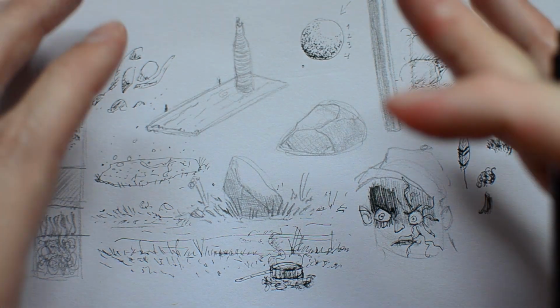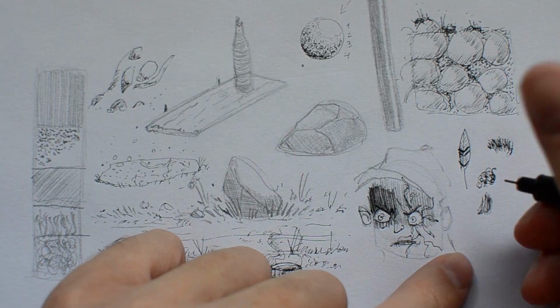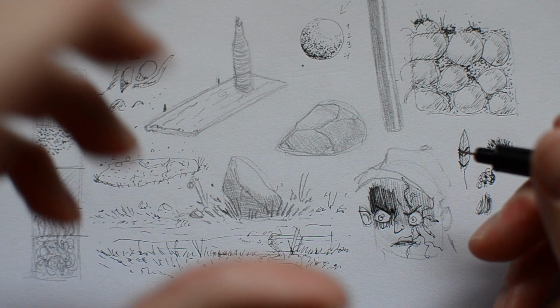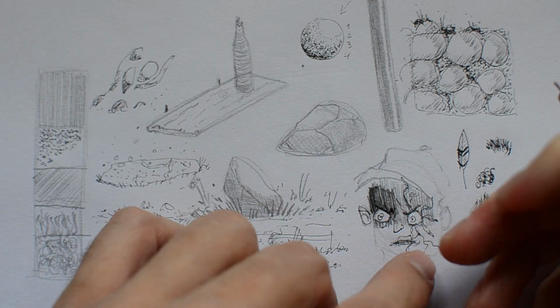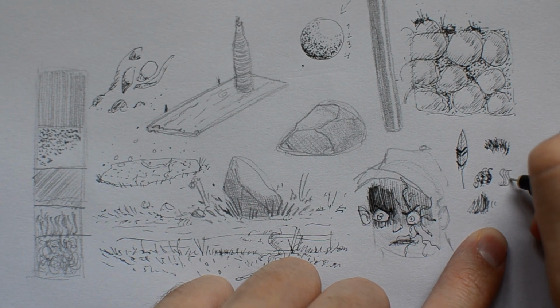Just take pictures of the animal and see how many textures you can find in the hair. Maybe you have a dog at home, a cat, a parrot, any kind of bird, or a hamster. You can see all these different interactions of textures.